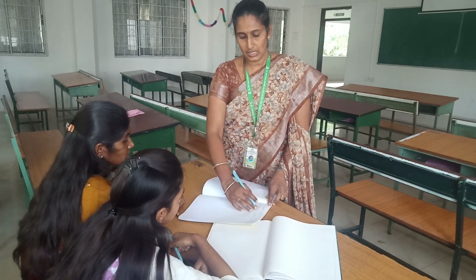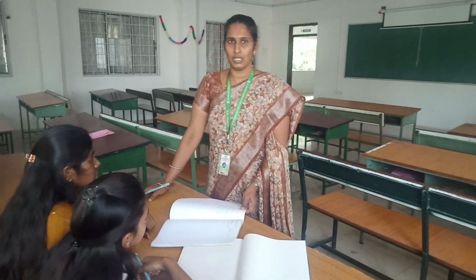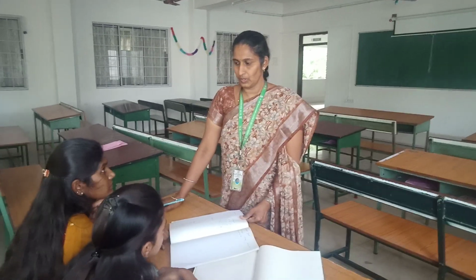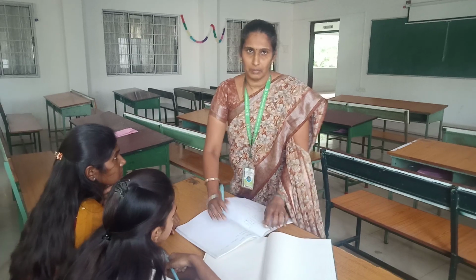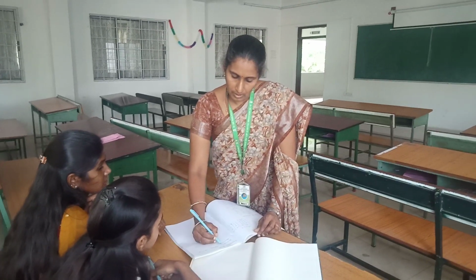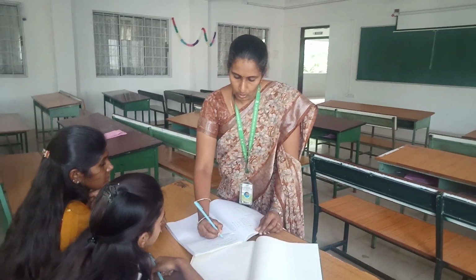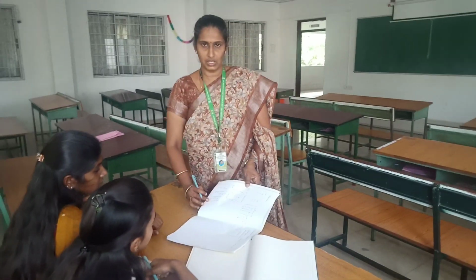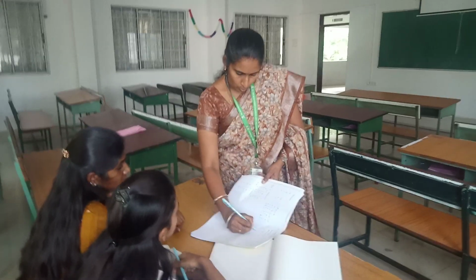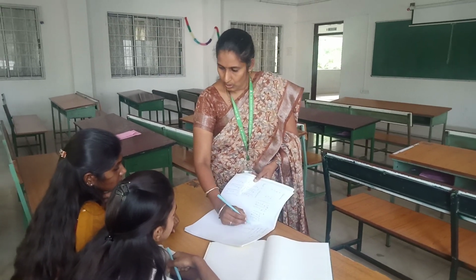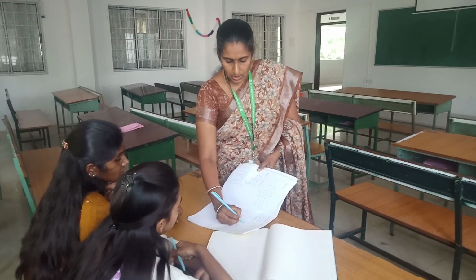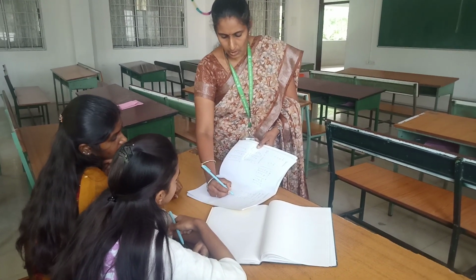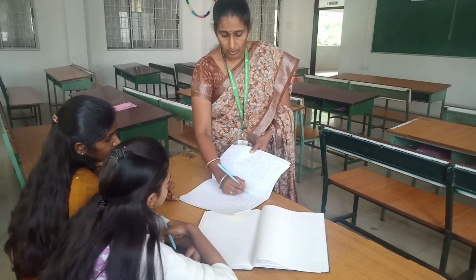This De Morgan's law we can construct using the truth table. Is it clear? How do you find the truth table for De Morgan's law? We already found P or Q. What is the statement of P or Q? True, true, true, false. Negation means false, false, false, true. So this is the equivalence formula.